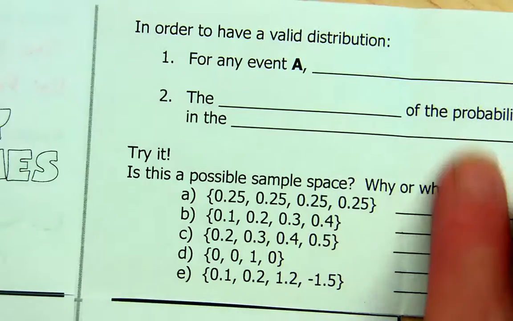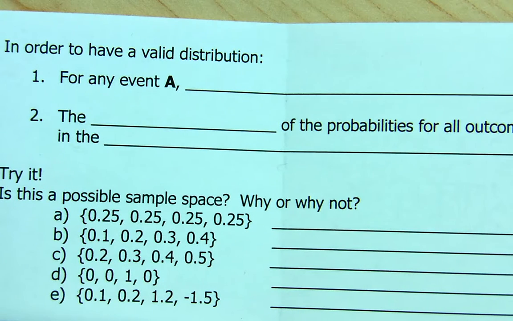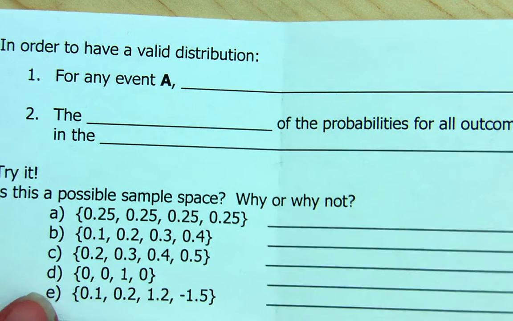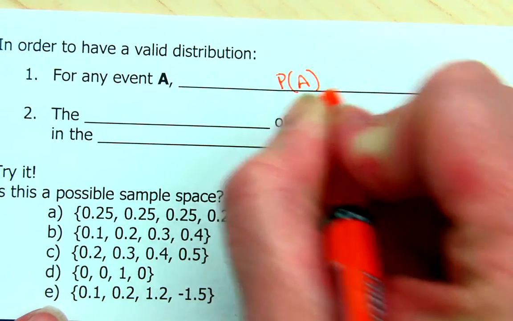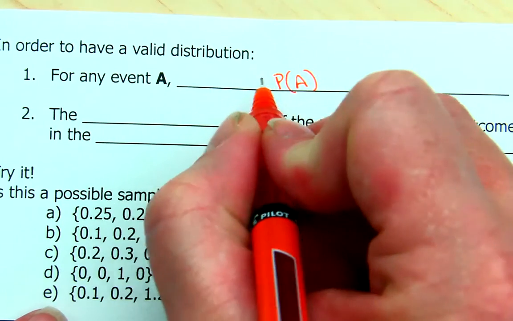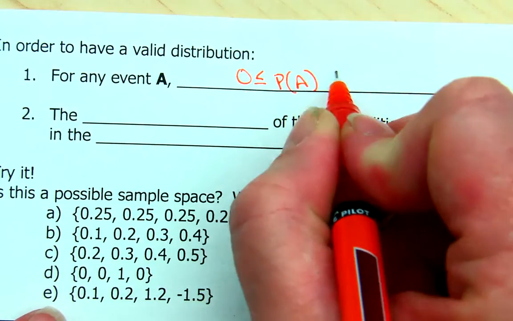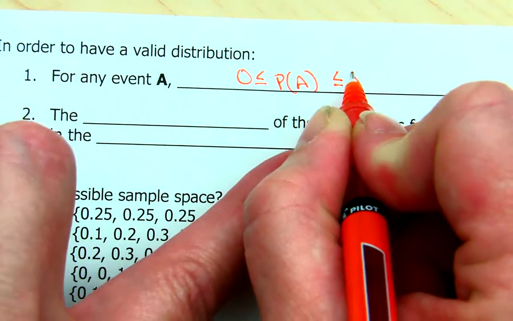Okay. Look at basic rules. In order to have a valid distribution, for any event A, the probability of A has to be between 0 and 1, inclusive of those values.